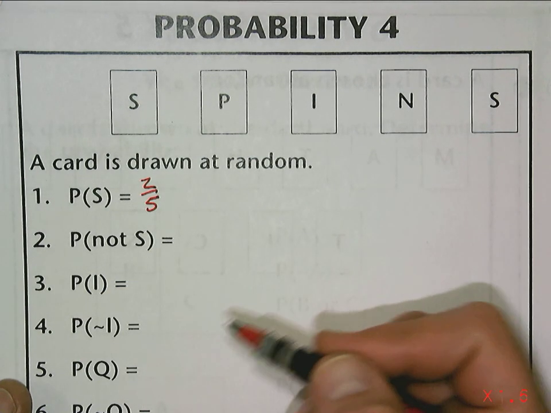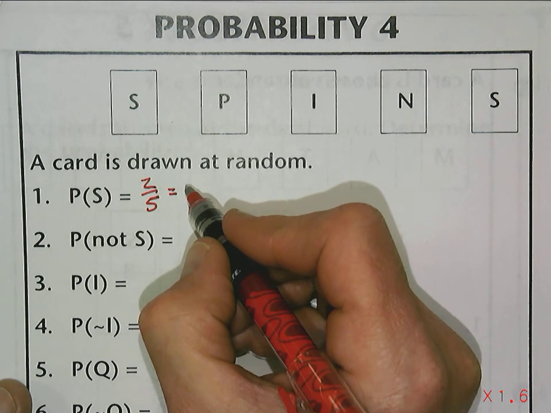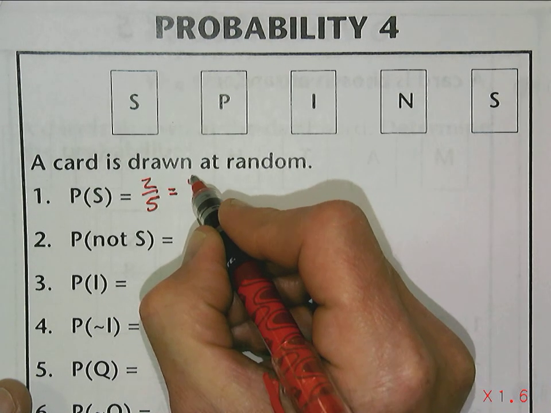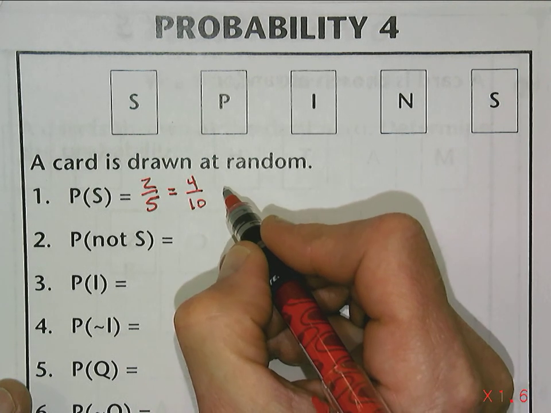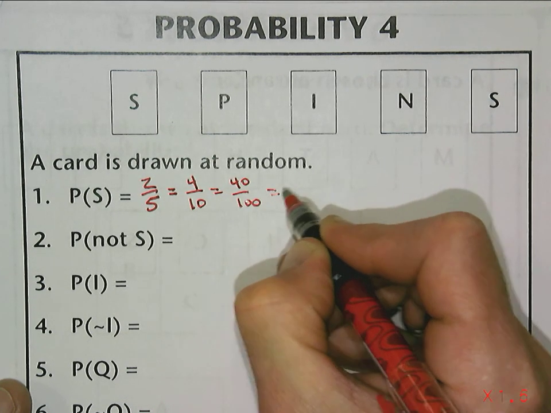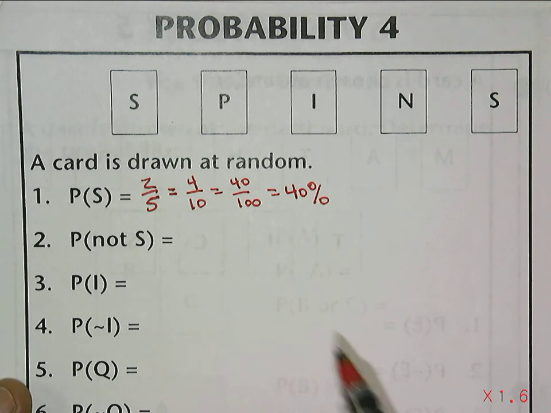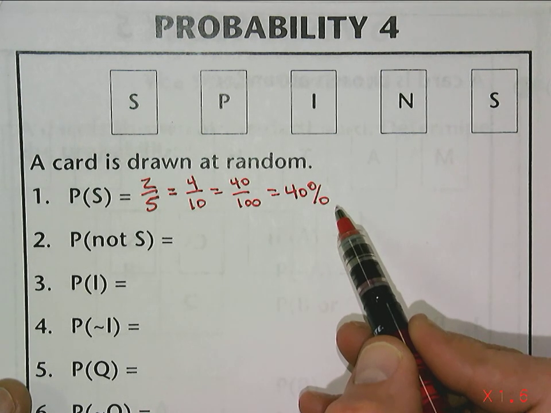And if you change that to percent, and we can think of it a number of ways, I'm going to make it 4 out of 10 or 40 out of 100, which is 40%. So we're going to try to write our probabilities both as fractions and percents whenever we can.